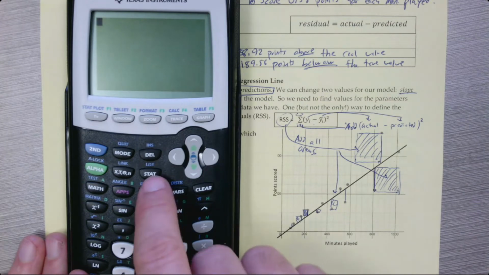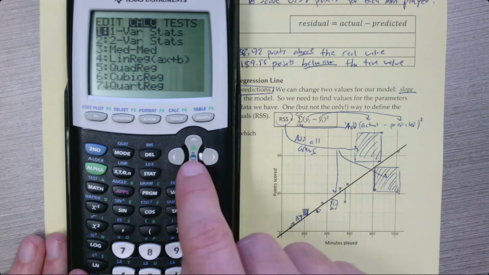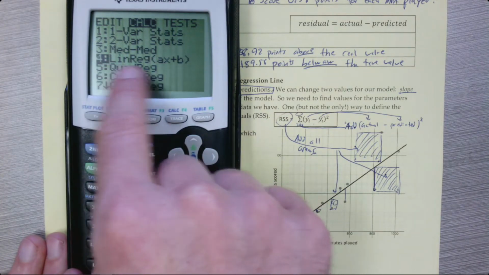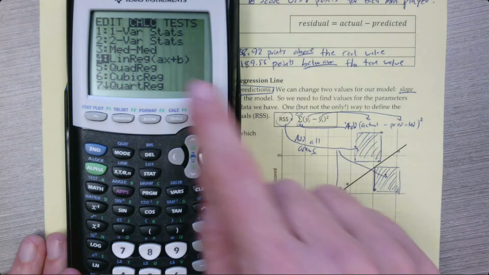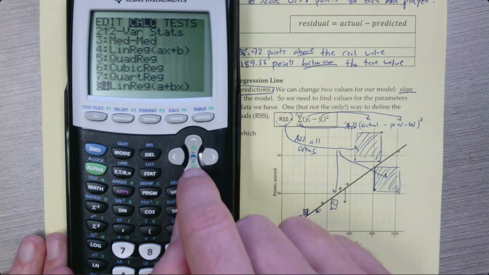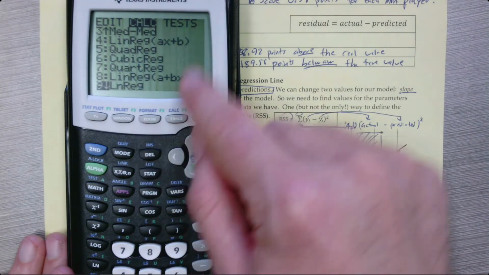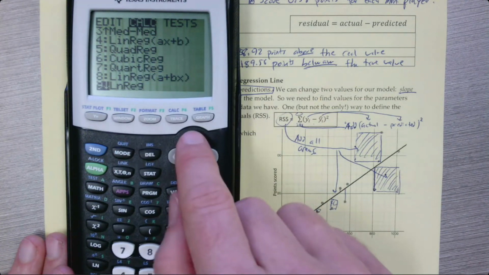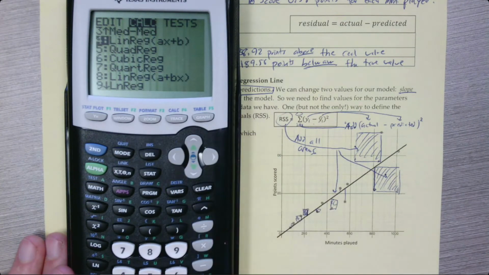So for the best fit line, we'll go to Stats, over to Calc, and then down to LinReg, which stands for Linear Regression. There's this one, which is ax plus b. You could also do this one, which is a plus bx. The only difference is the order that it tells you the slope and the y-intercept. Whatever you want to do is fine. So I'm going to do this number 4.